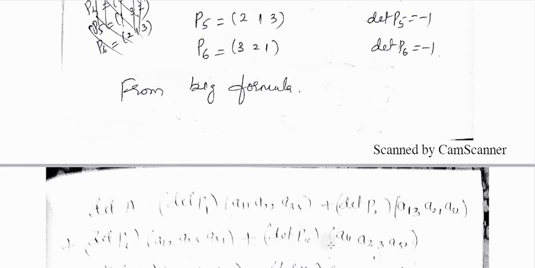Determinant of P4 times. See, the suffix A1, A2, A3 remains the same. Then after A1, 1, next one will be the column order. So 1, 3, 2 is the column order of P4. The determinant of P5, 1, 2, 3. Then 2, 1, 3 is the column order of P5. Then 3, 2, 1 is the column order of P6. Just what I have to do is substitute.